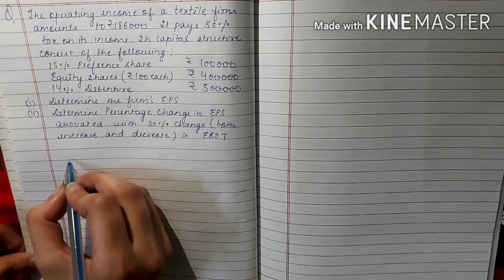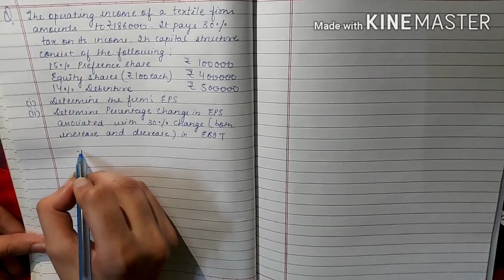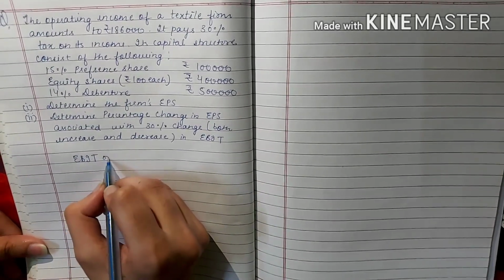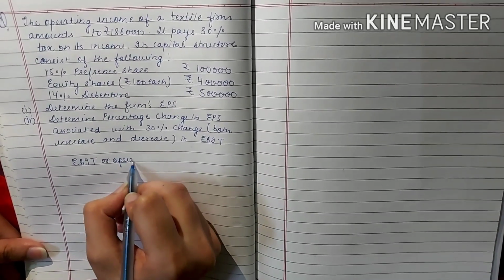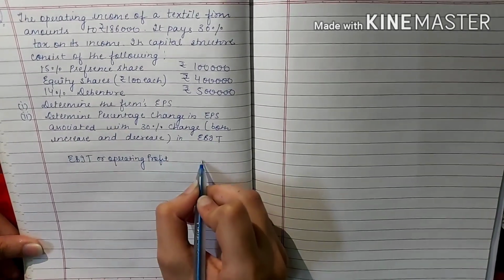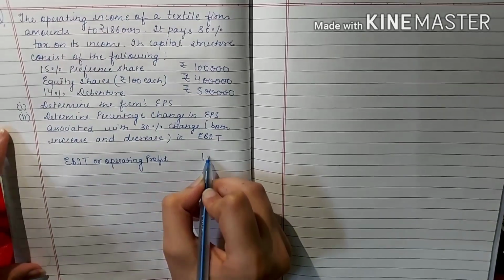Starting with the first part, using the format, EBIT, earning before interest and tax or operating profit, is given as 1,86,000.